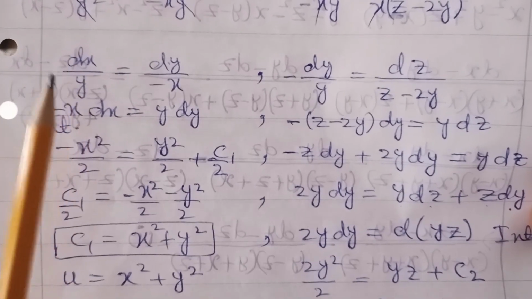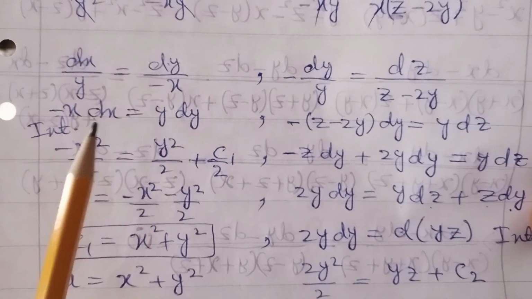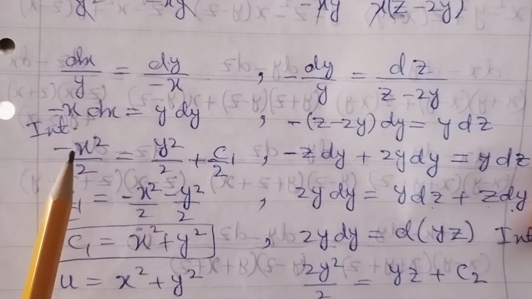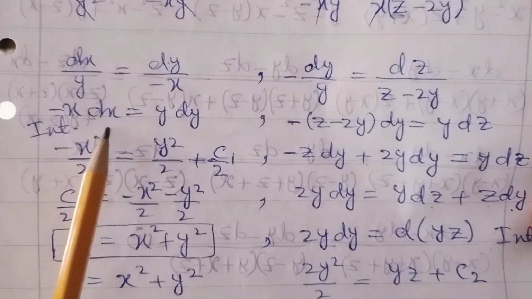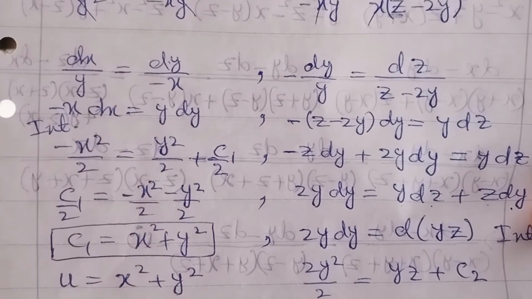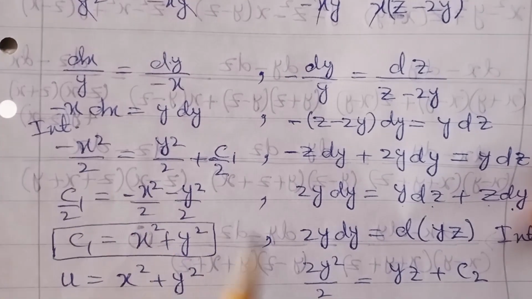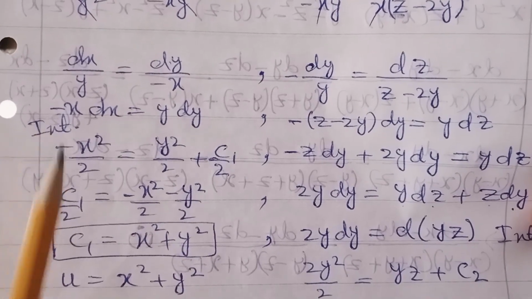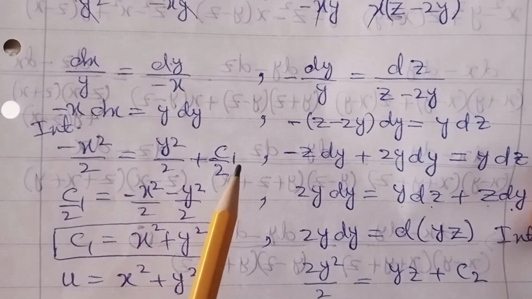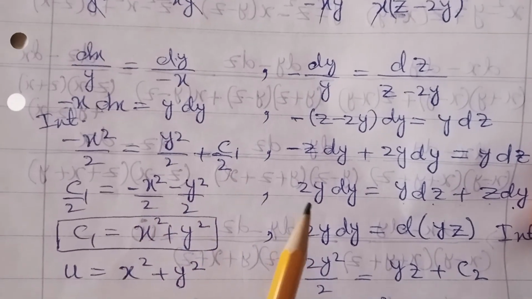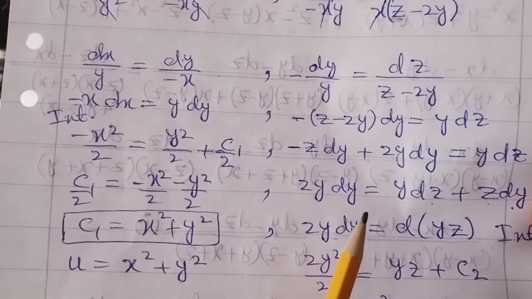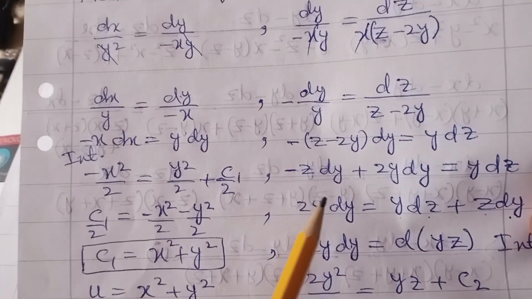Now dx upon y square is equal to dy upon minus xy. By shifting the variable from left hand side to right hand side, the equation can be written as minus x dx is equal to y dy. Integrate these two terms at left hand side and right hand side, so the integral of x would be x square upon 2, integral of y would be y square upon 2, plus an integral constant, that is c1 upon 2.